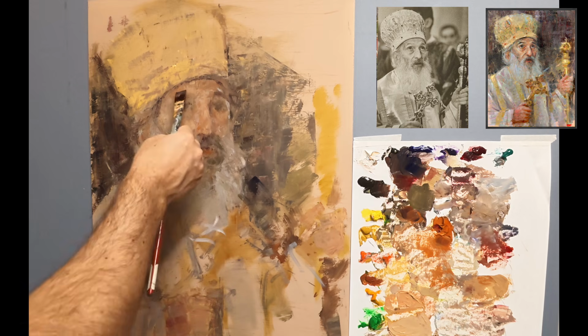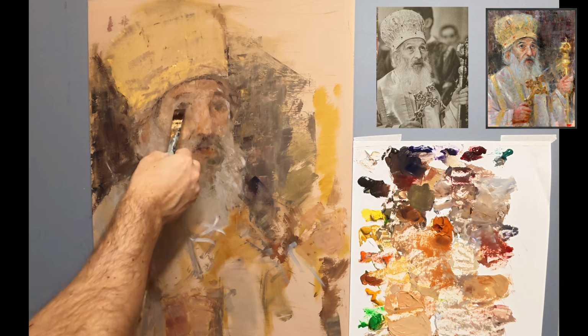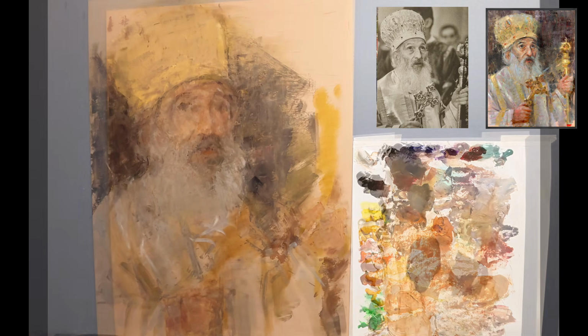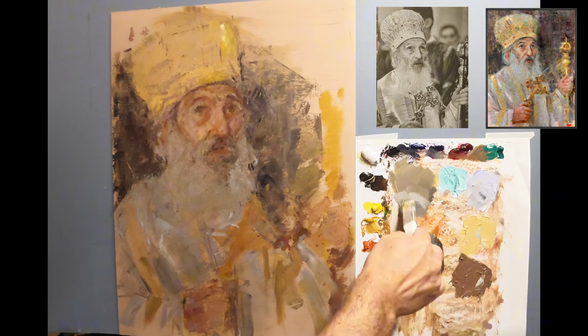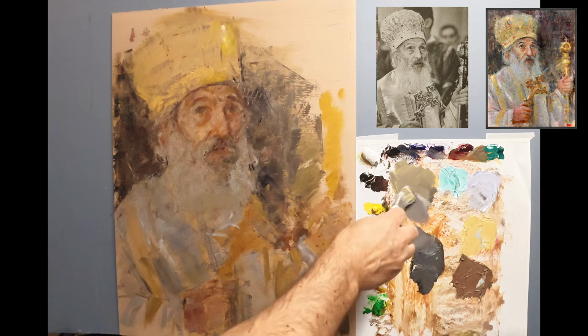I've talked a bunch about this in my previous videos. Of course, in portraiture, likeness and drawing remain extremely important, and I'm always mindful of these concepts. But at this early stage, what I'm really searching for is rhythm, movement, and an overall sense of energy across the surface.